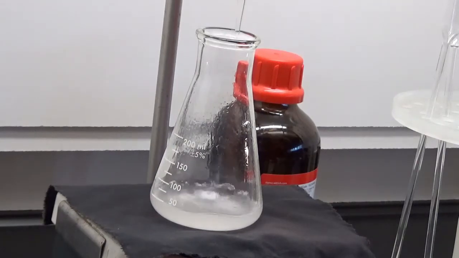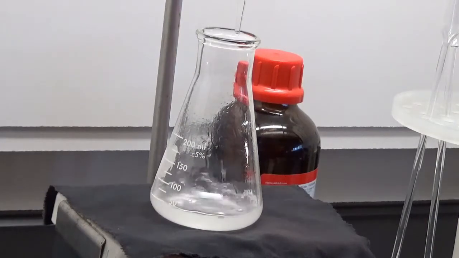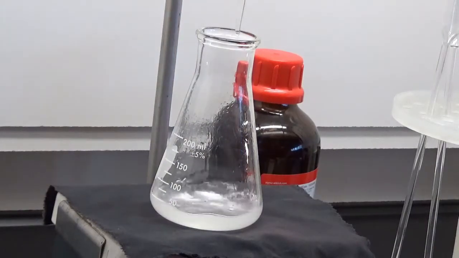If I could just wait for it to clear up, just add the drops, and at some point see a big change. I'm not sure. Looks cloudy.